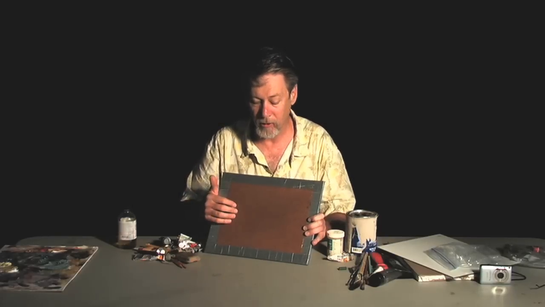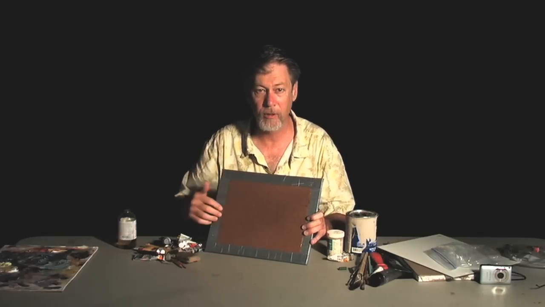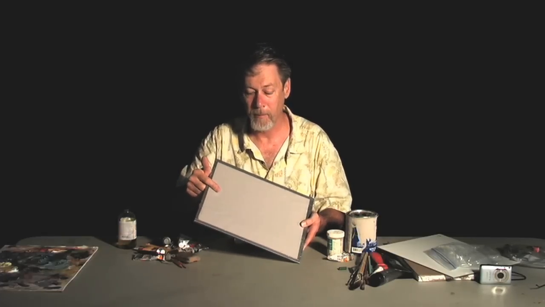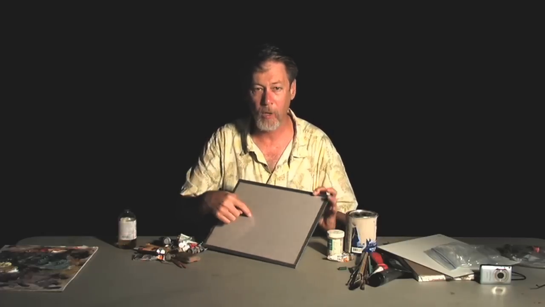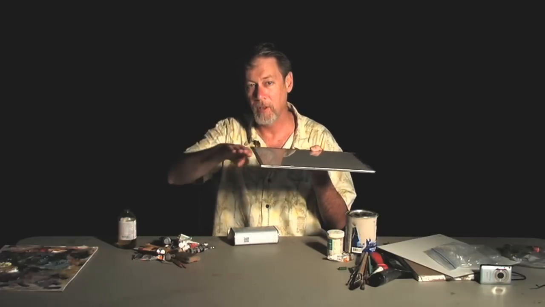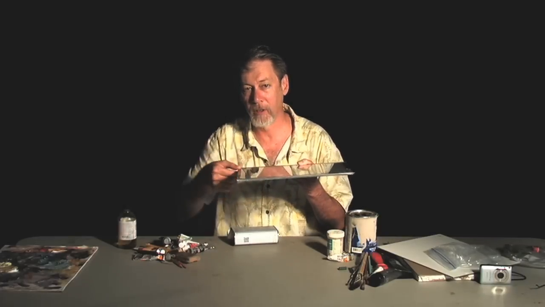You could use plywood or any kind of surface that you can sandwich a piece of glass on top of, and I tape around the edges, but before I tape it down, I put a piece of gray neutral paper under the glass. So it's a layer of glass, then the paper, then the wood, and then I tape it all together.